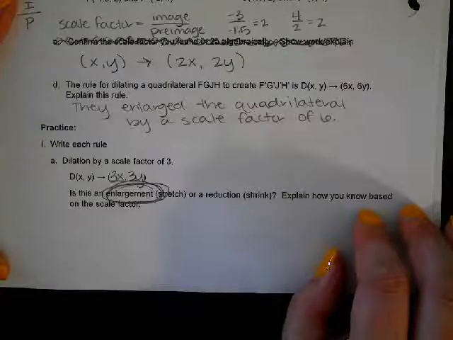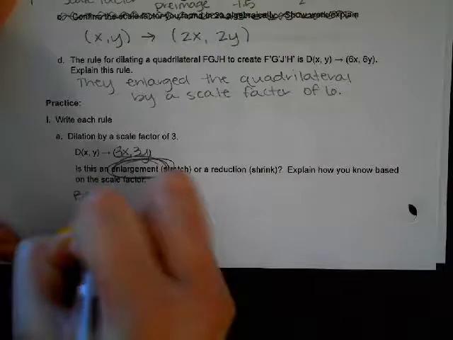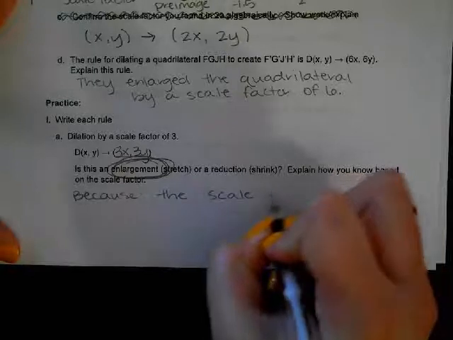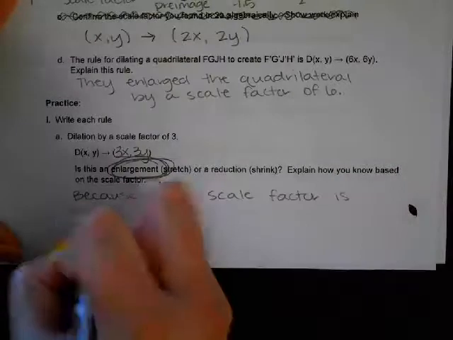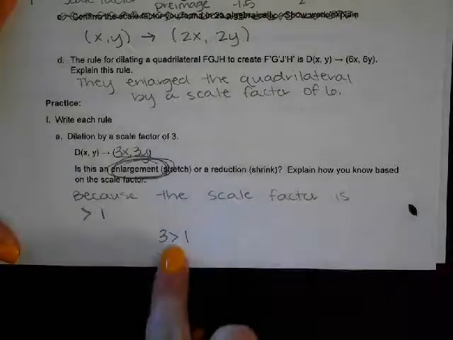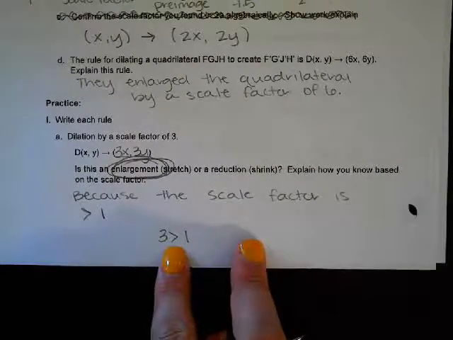5 over 2? Is that a reduction because it's a fraction? Well, it's greater than 1. Oh, it's greater than 1. Okay. So we're going to say it's an enlargement because the scale factor is greater than 1. 3 is greater than 1, therefore it's an enlargement. So we're not going to say, oh, fractions are reductions and whole numbers are enlargements. That's not necessarily true. Fractions can be enlargements as well. We're going to say either the number is smaller than 1, larger than 1, okay?